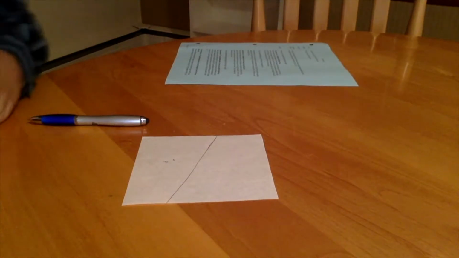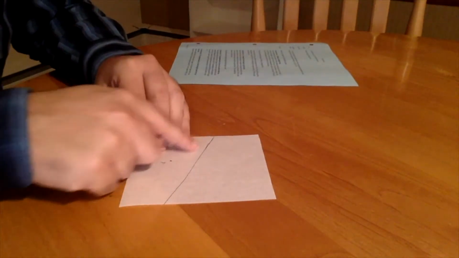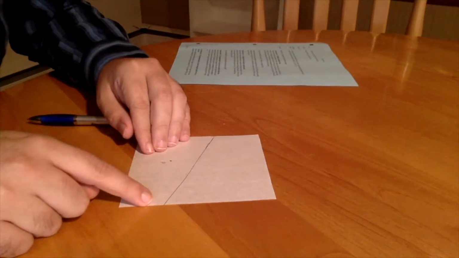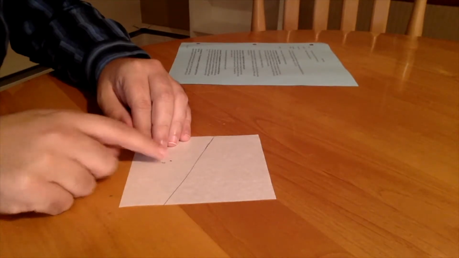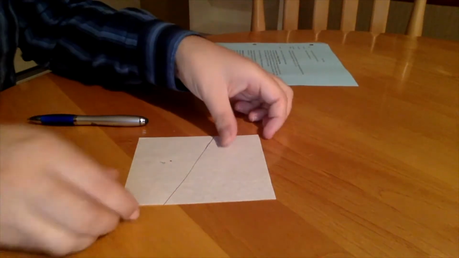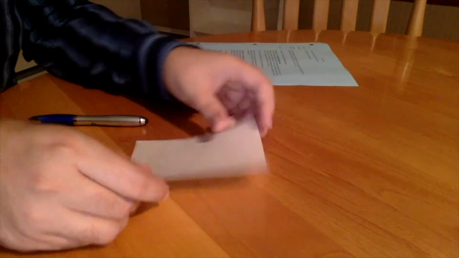This construction is going to be a line perpendicular to this one, but that goes through this point P that is not on the line. So it's very similar to the way we just did.